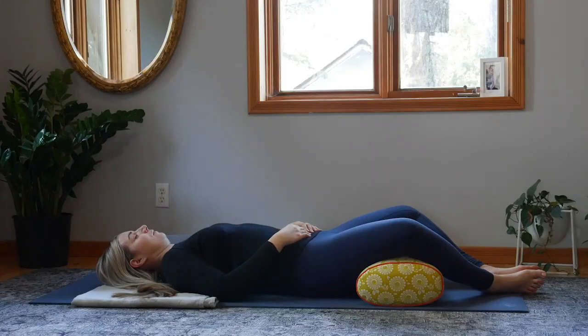Finish the breath cycle you're on, and then relax your eyes at center, breathing in and out simply.